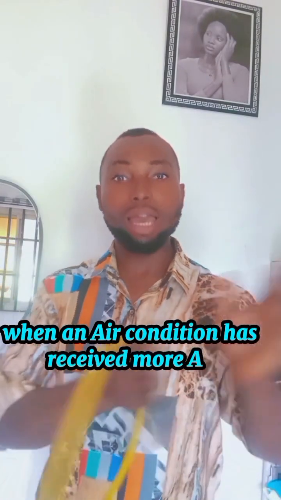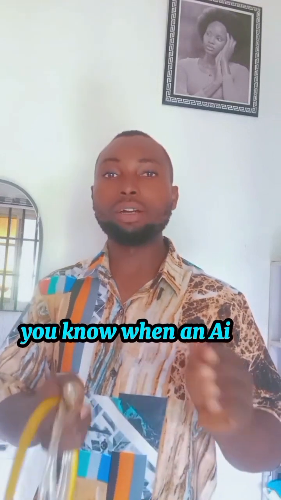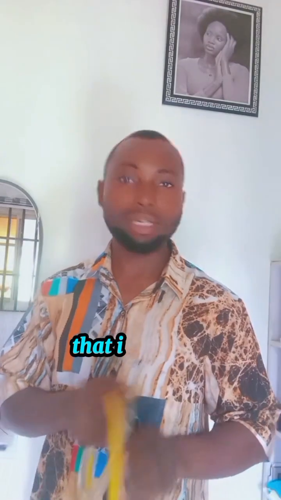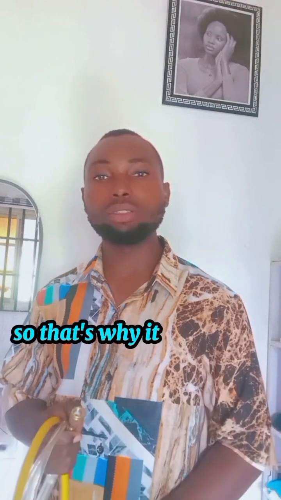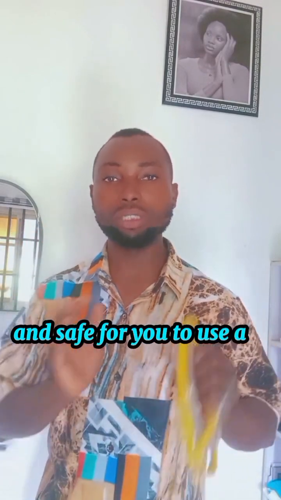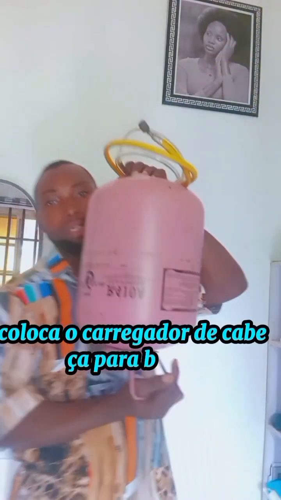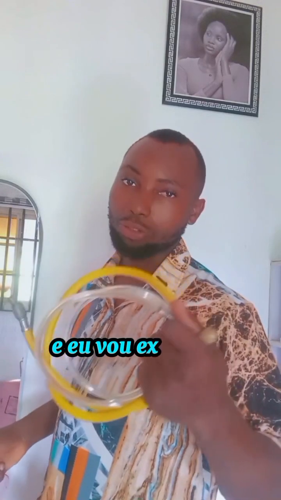Because if you are using a gauge, you know when an air conditioner has received more air. You will know when an air conditioner has received more liquid gas. That is just it. So that's why it's always good as a technician to have your gauge while charging an air conditioner, so that you correctly know what you are doing. It is very clean and safe for you to use a gauge while charging your refrigerant. So I've explained why we mostly tilt it upside down to charge an air conditioner, and I've explained why I use this transparent charging hose to charge.